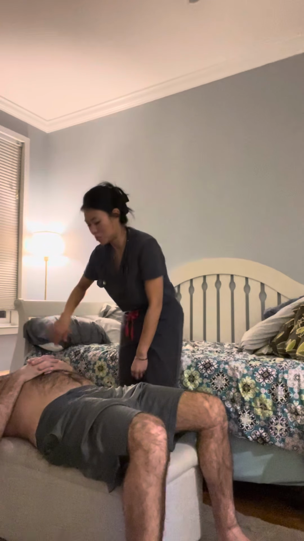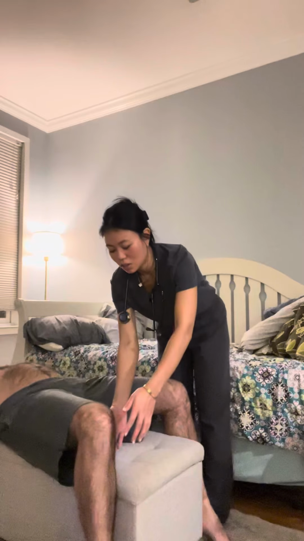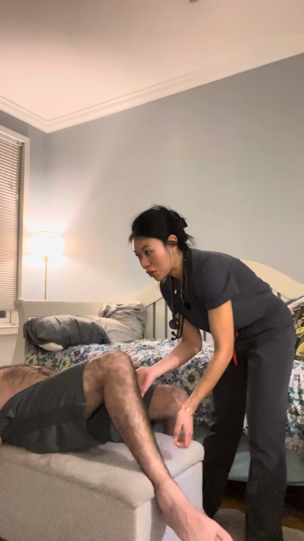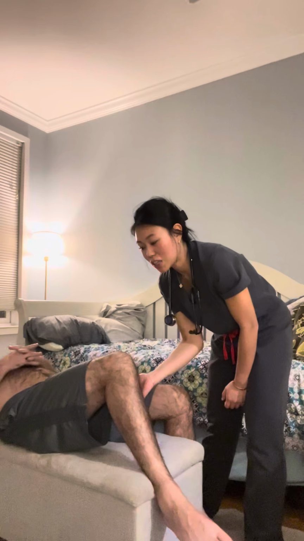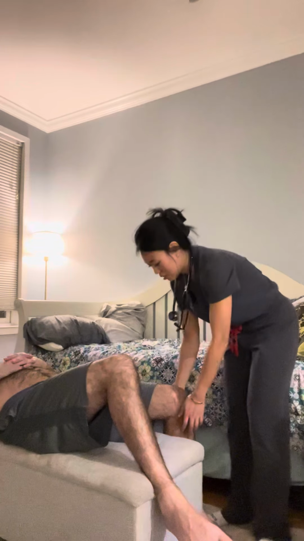You want to scoot back up a little because then I'm going to have you raise this leg at a 30-degree angle, and I'm going to just like that check for your popliteal. Okay. Now this one.